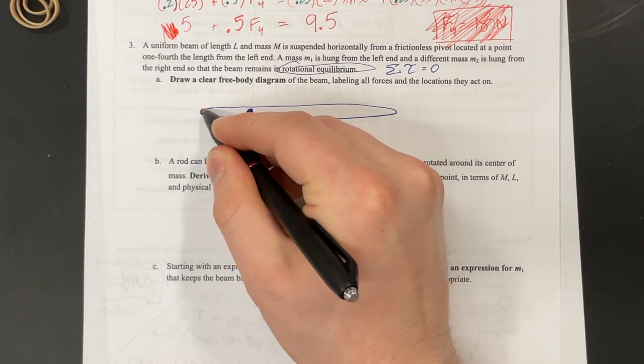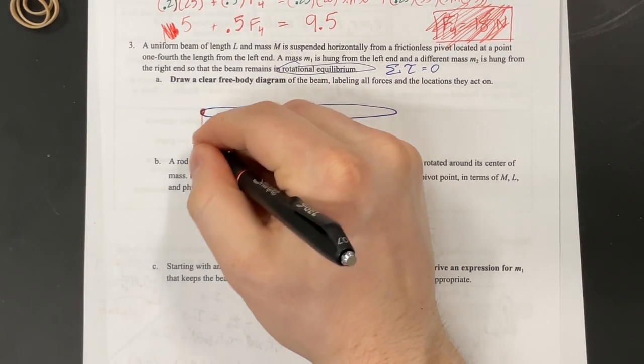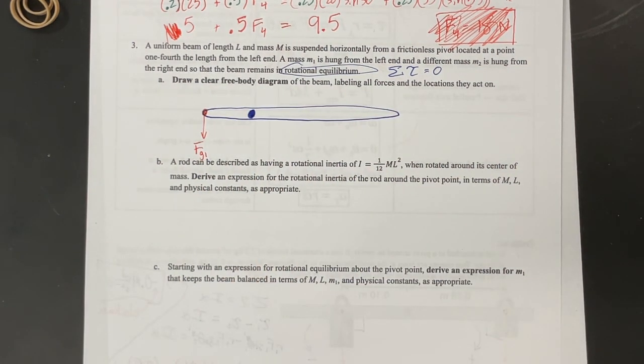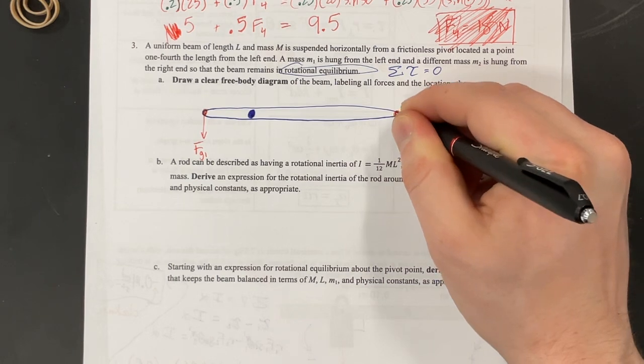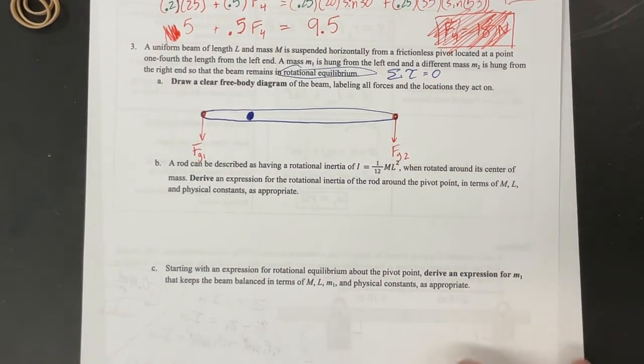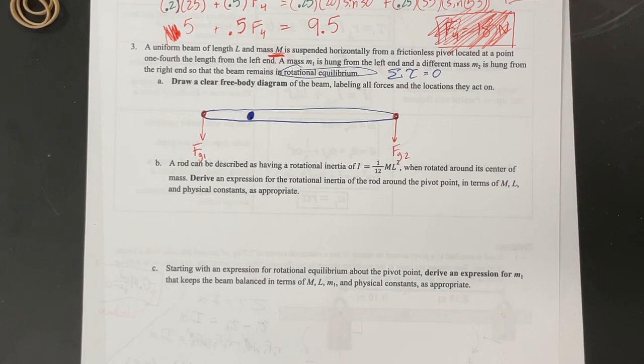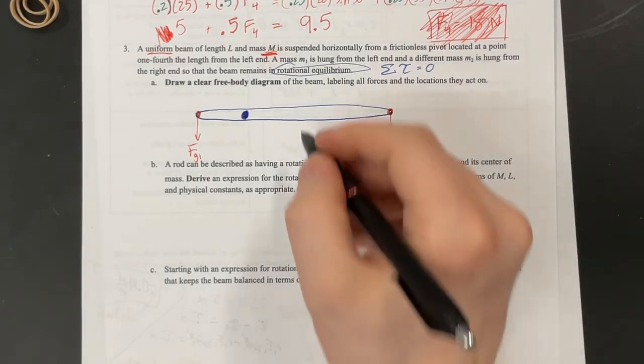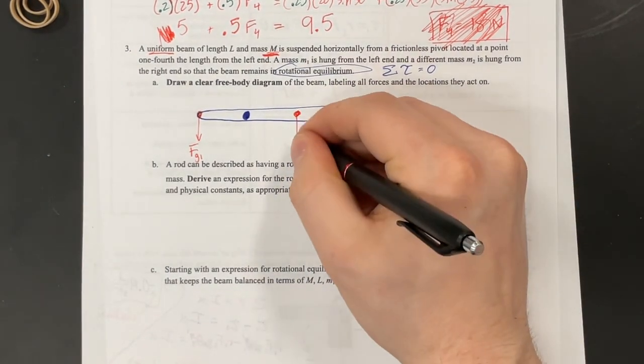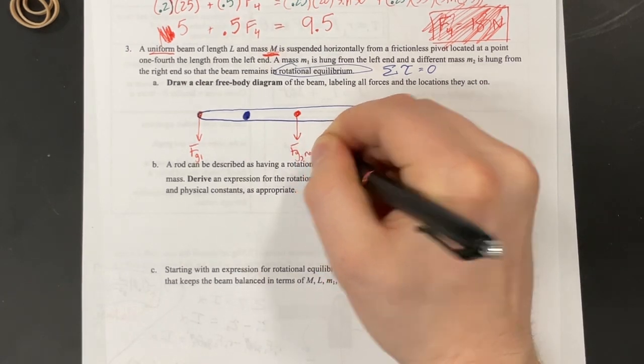There's a few. I mean, we've got mass M1 on the left end. So I'm just going to call this force of gravity 1. We've got mass M2 on the right end. So I'll call this force of gravity 2. Then there's two that you haven't really been trained to think of yet. The rod has mass. So, remind me again, where does force of gravity act? Center of mass. Since it is a uniform beam, that means center of mass is in the center of the rod. So we have force of gravity acting on the rod.